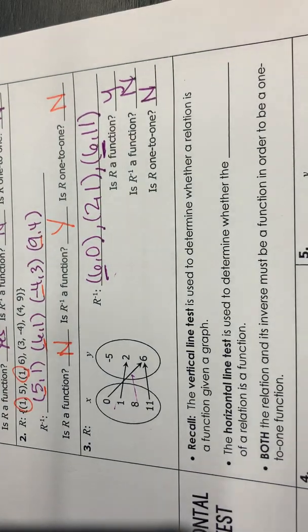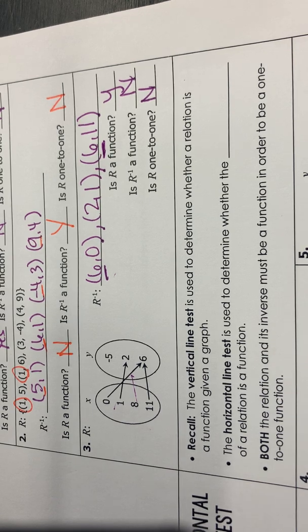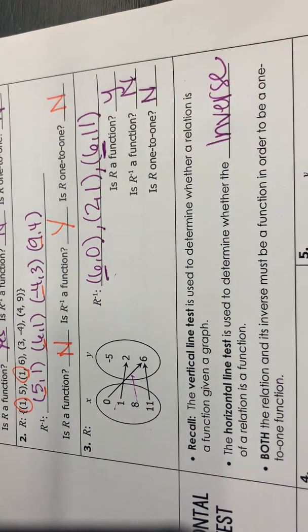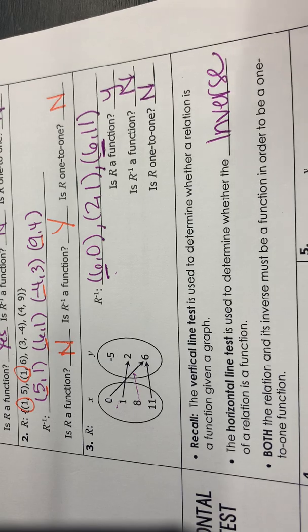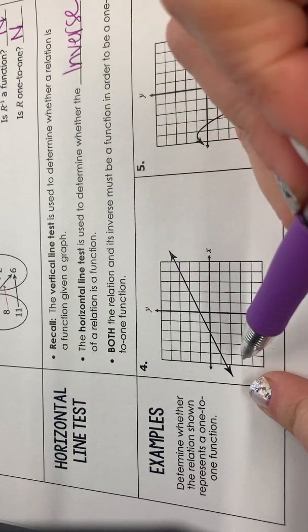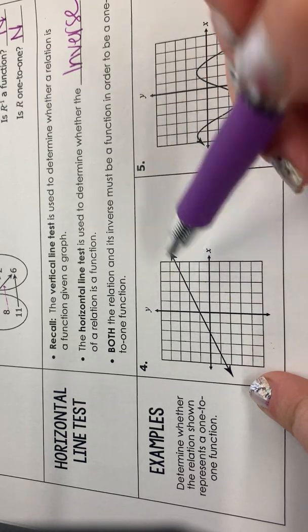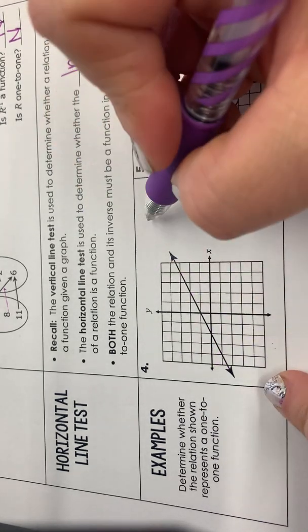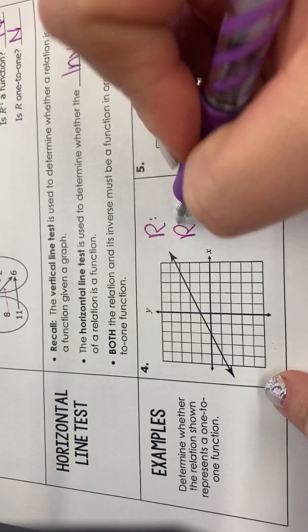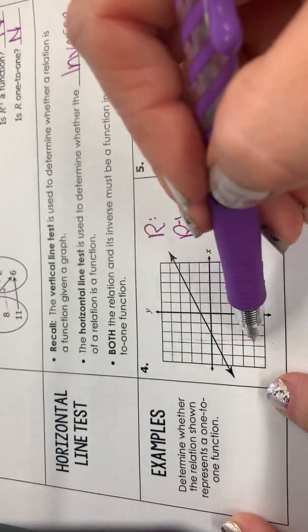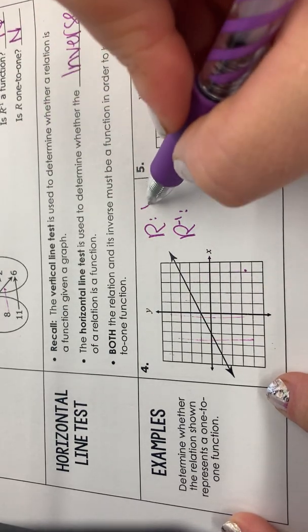It says recall the vertical line test, and y'all know what that is, to determine whether it's a relation. The horizontal test is used to determine whether the inverse of a relation is a function. So if we look through here, this is your main one. Okay, this would be like my R. It says determine whether the relation shown represents a 1-to-1 function. So this I'm gonna put like R and then R inverse again, like we just did. So to do R, guys, you're gonna do the vertical line test. It doesn't touch more than once, so that answer is yes.